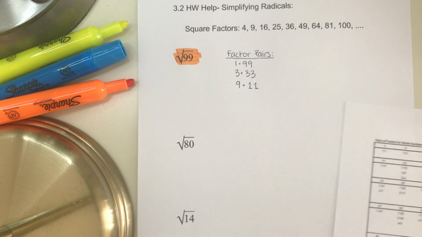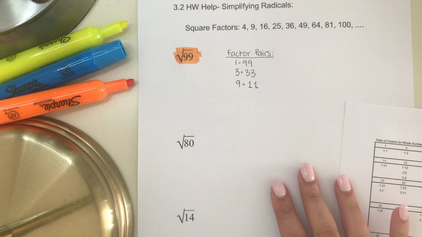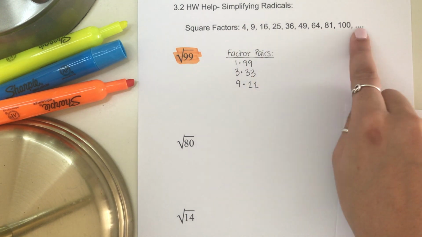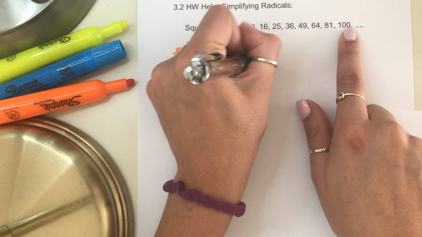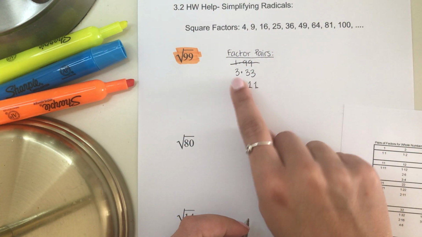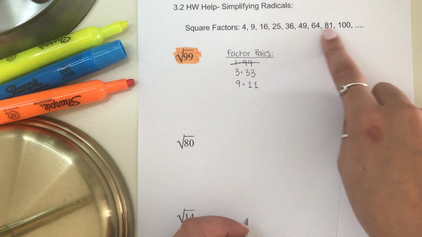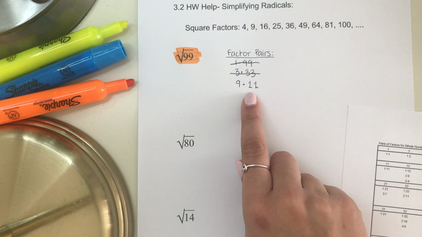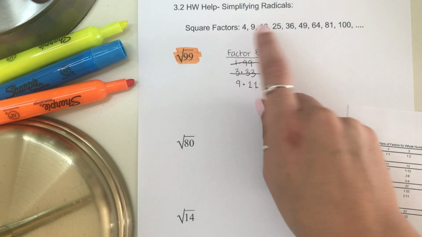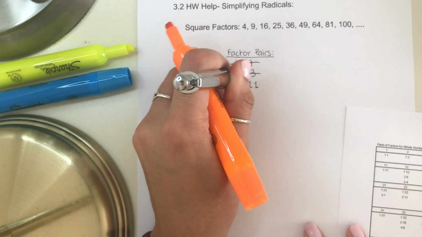So what I need to do is see if any of these pairs have a square factor in them. So 1 is not on there, 99, not on there, so I can cross that off. 3, not on there, 33. Also not a square factor, so I'll cross that off. And then I see 9 times 11. And I know 9 is a square factor, so I will highlight that one orange. I found a square factor.